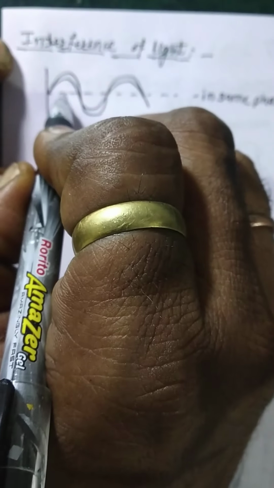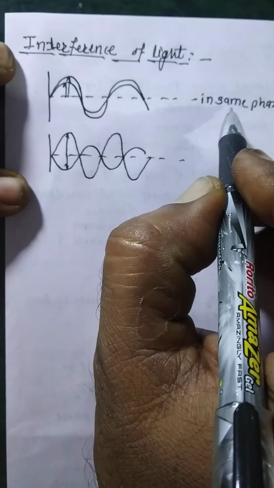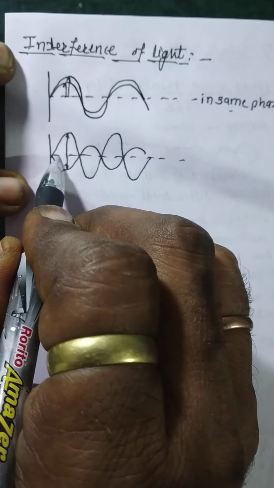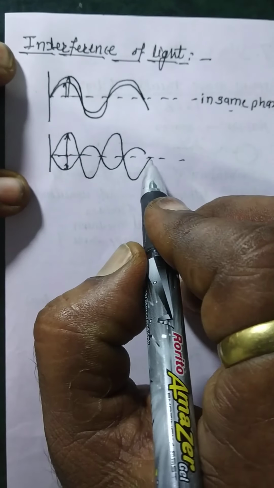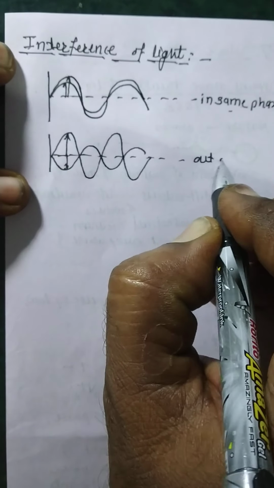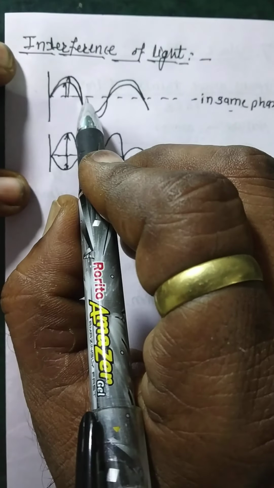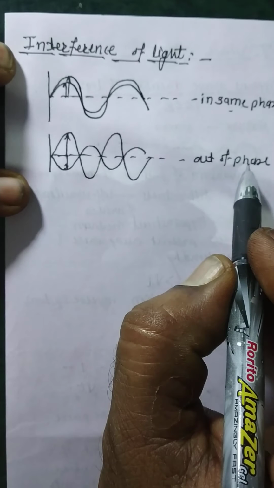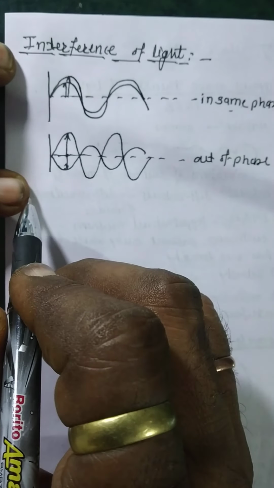In this case, direction of vibrations are along same direction, called as in phase. And if directions of vibrations are opposite direction, then such waves are out of phase. In phase means same direction of vibration. Out of phase means opposite direction of vibration.